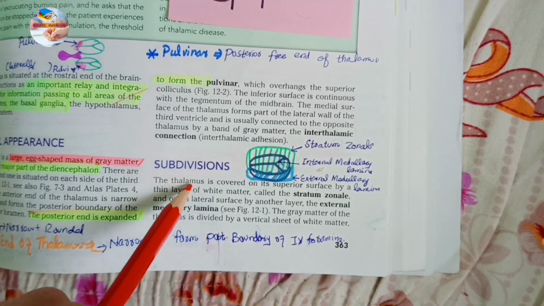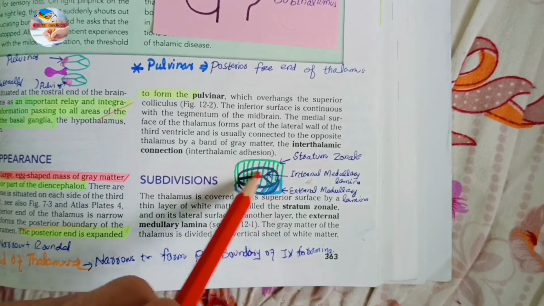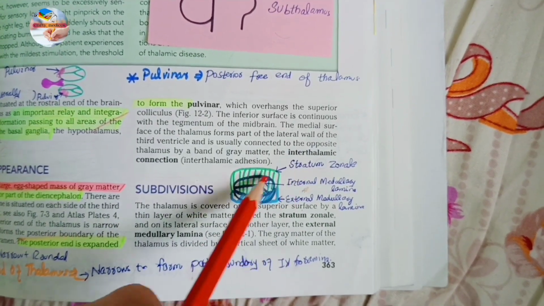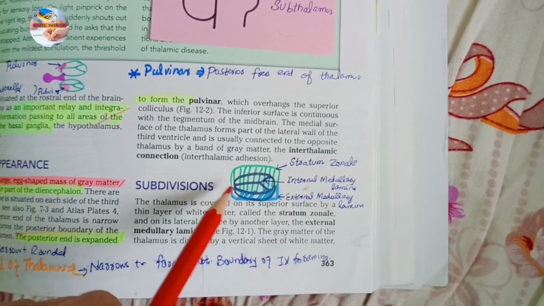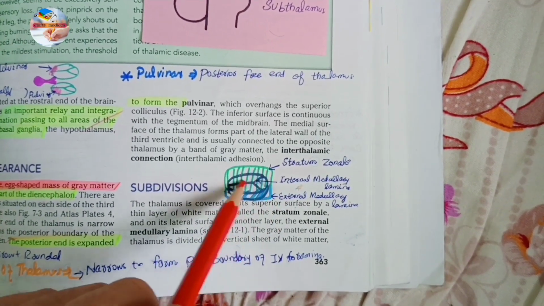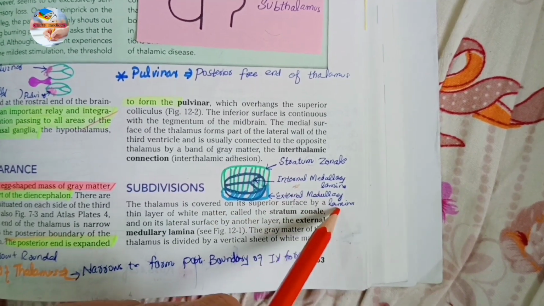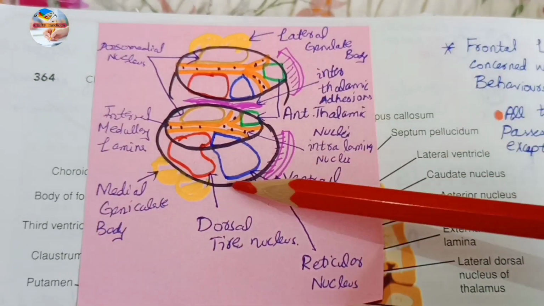The coverings and the subdivisions of the thalamus. The thalamus is covered on its superior surface by a layer of white matter that is called the stratum zonale, and on its lateral surface by another layer of white matter that is called the external medullary lamina. Let's see how the thalami are subdivided.